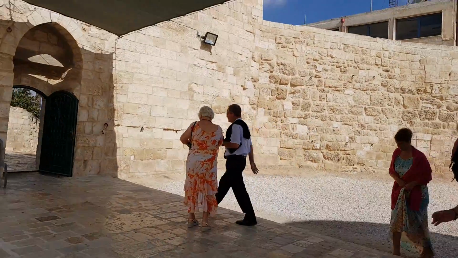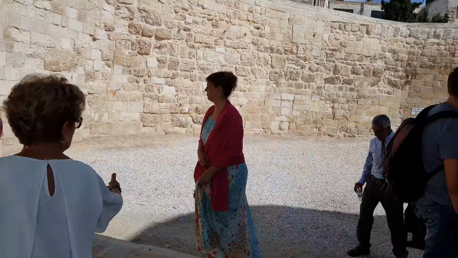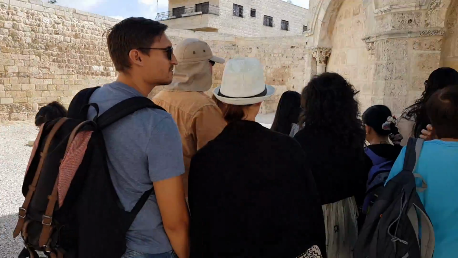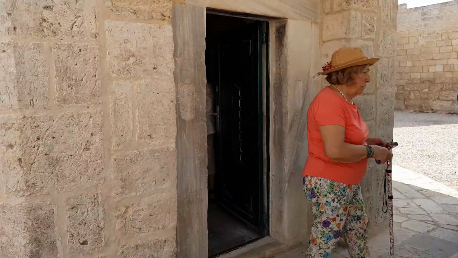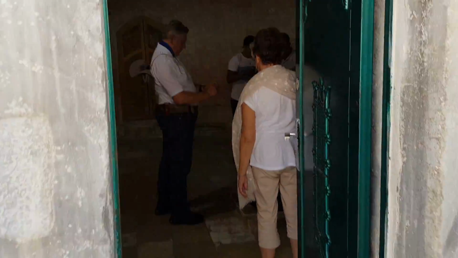We are in August, I think 27, 2018, Jerusalem, Mount of Olives. Ascension Chapel at Mount of Olives, entering the most important place. Then let's go in, please.